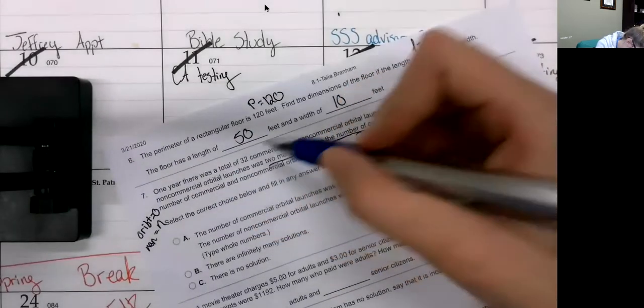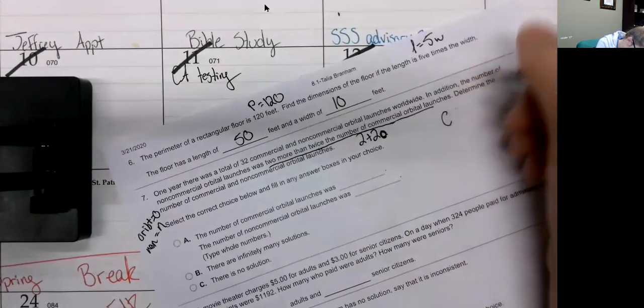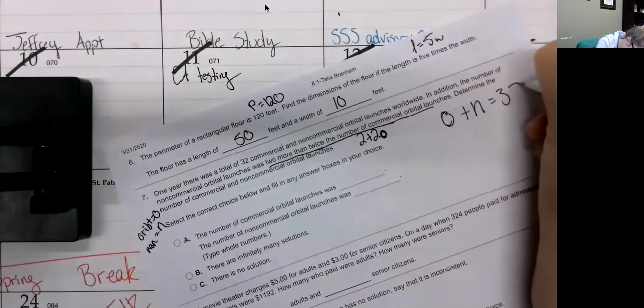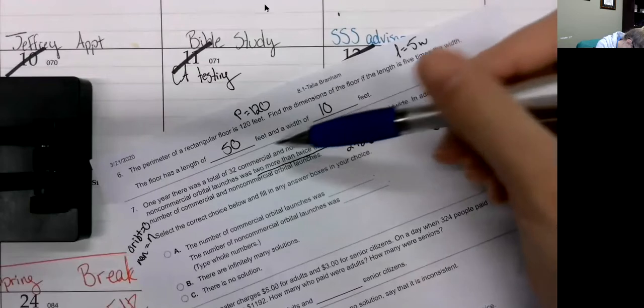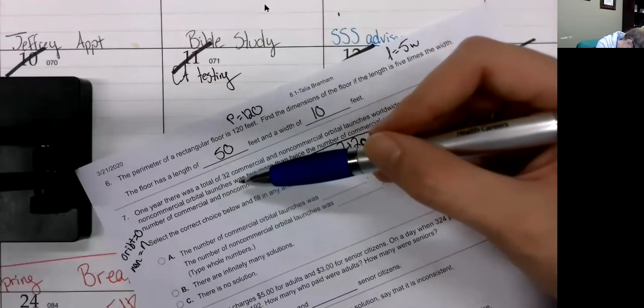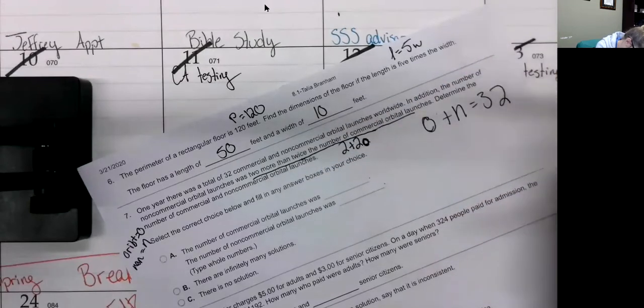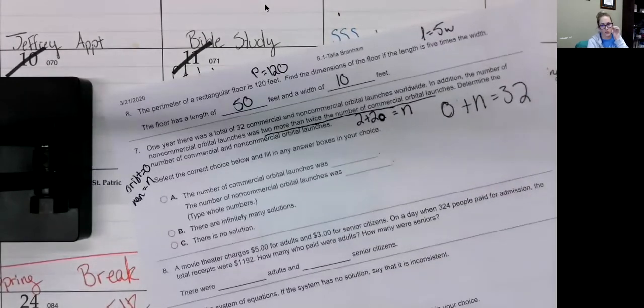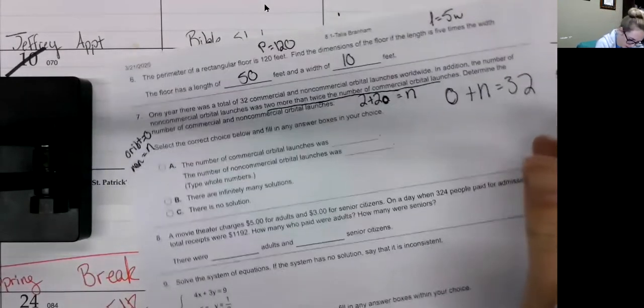Okay, so one year there was a total, so O plus N is 32. And then in addition, the number of non-commercial orbital launches, so this equals N, was two more than twice the number. So you have to have two equations to be able to work these out if you haven't figured that out yet.